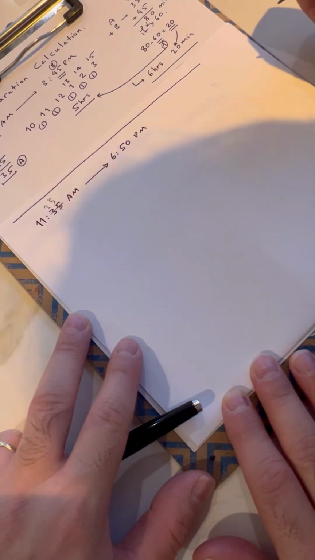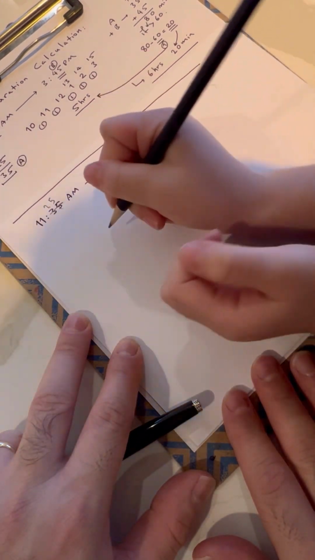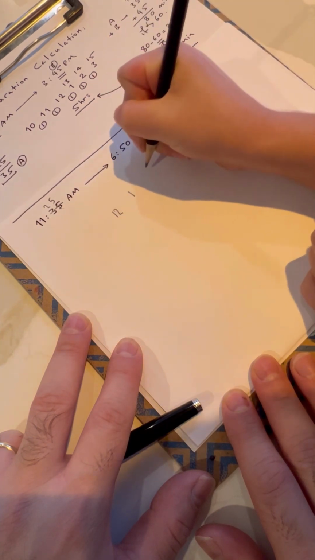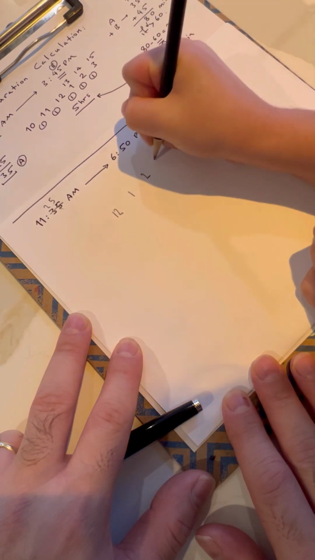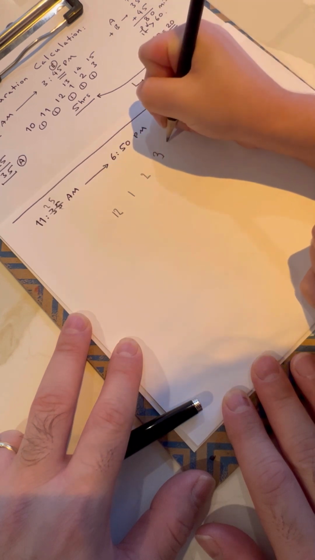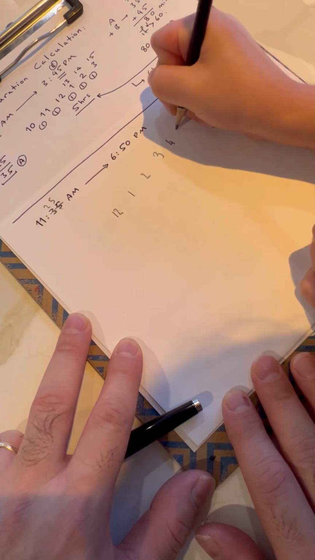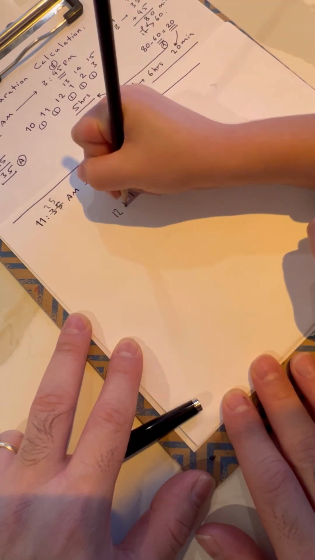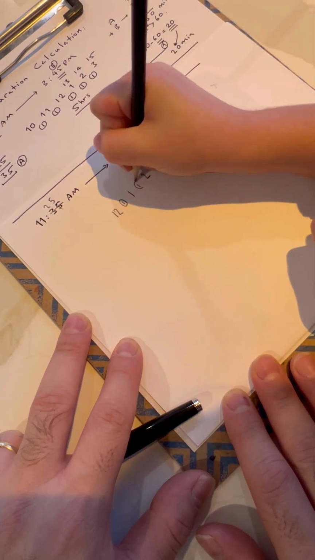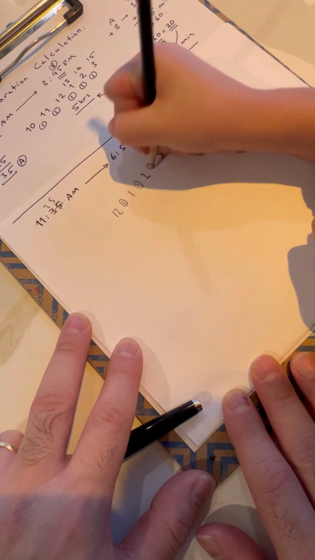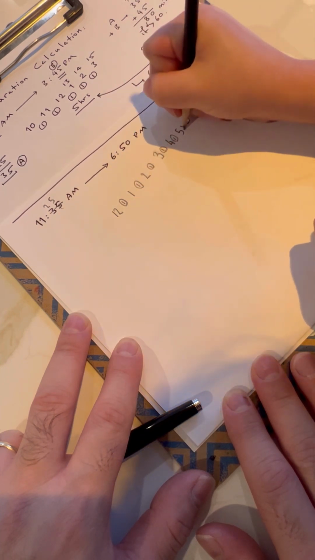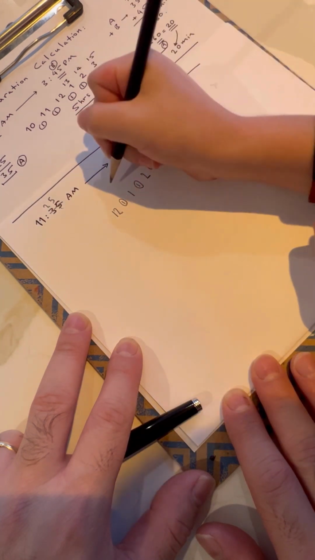So now we've got to do the hours. So 12, 1, 2, 3, 4, 5, 6. So there's 1 hour, 2 hours, 3 hours, 4 hours, 5 hours, 6 hours.